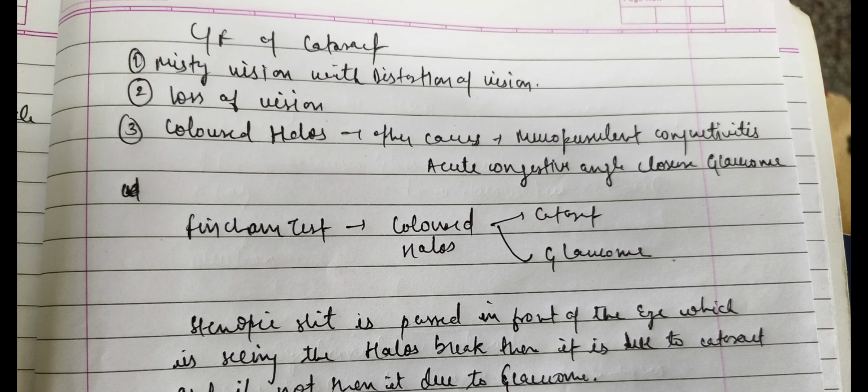Now I'm going to teach you the clinical features of a cataract. So the first point is misty vision with a distortion of vision. The patient reports to the OPD with misty vision. The second point is a loss of vision. Third, there may be colored halos.